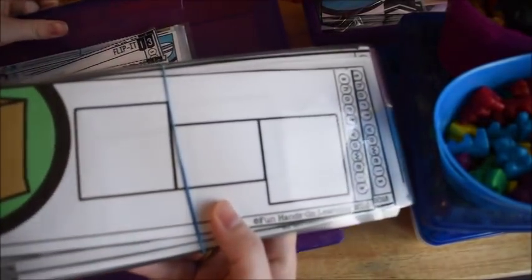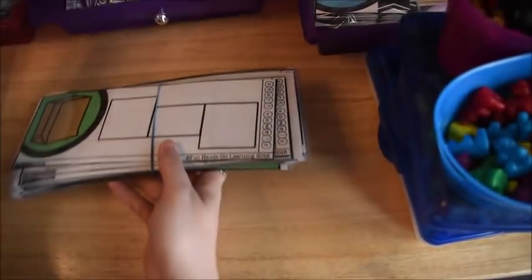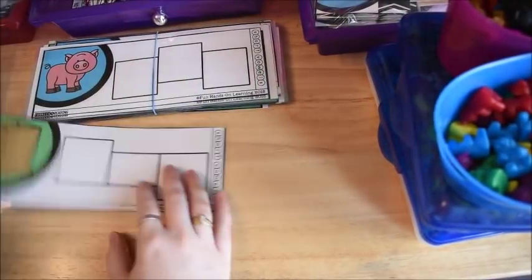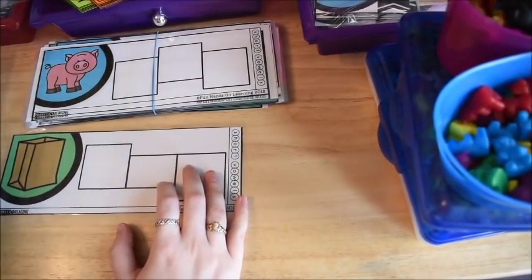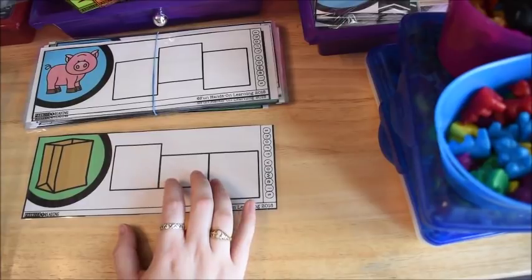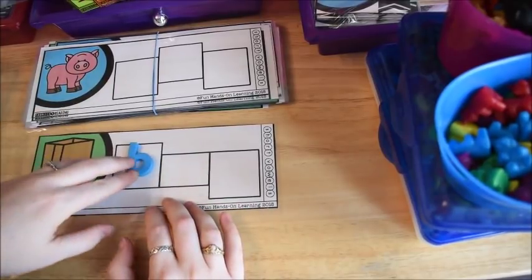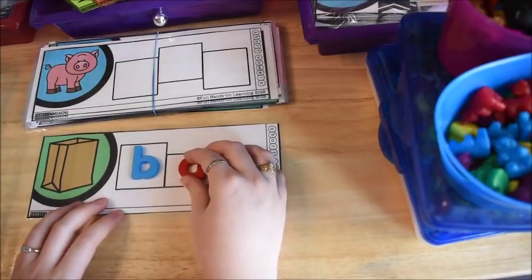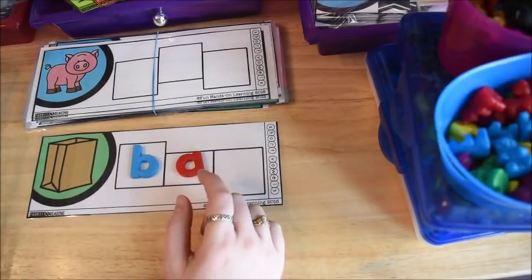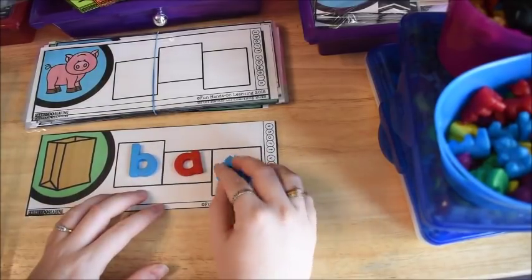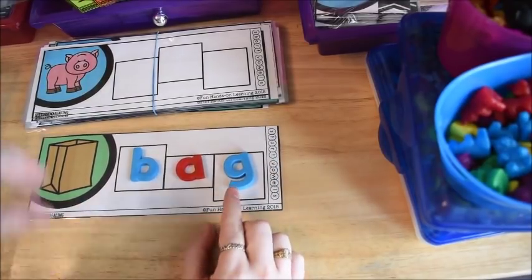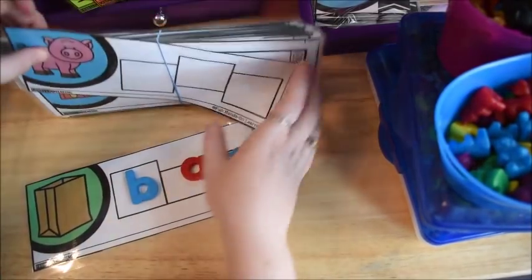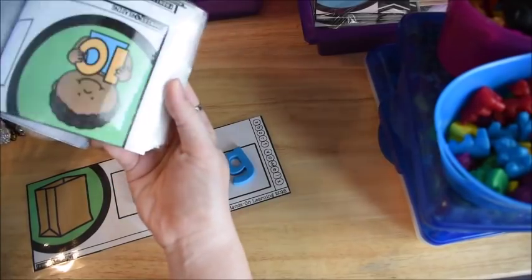And what he does with these, if you haven't seen my other videos, is he will take a strip and he will use his magnetic letters to sound it out and build the word. So he's already done some of these. In fact, he's done this exact one. I think he did this one yesterday. There are just a ton of them here, all short vowel words, and they all come in that unit.